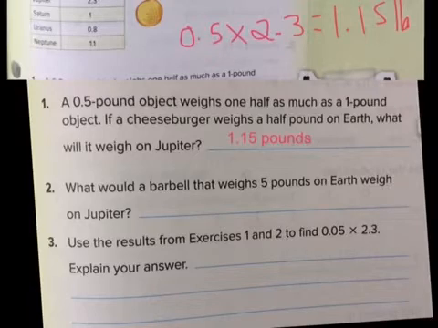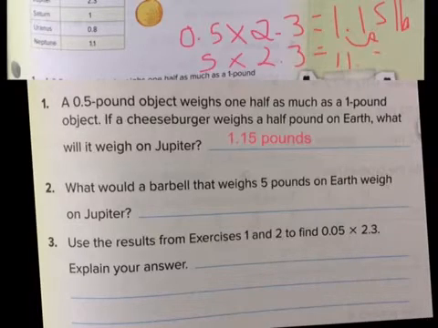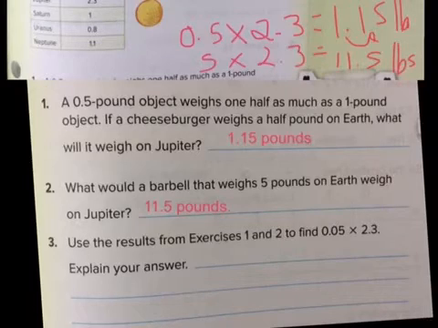But if we move the decimal over, so now we're multiplying a whole number instead of a decimal, times 2.3, guess what? That's going to move the decimal over as well. So your answer is going to be 11.5, right? 11.5 lbs, libras, pounds. Okay, I hope that's making sense.